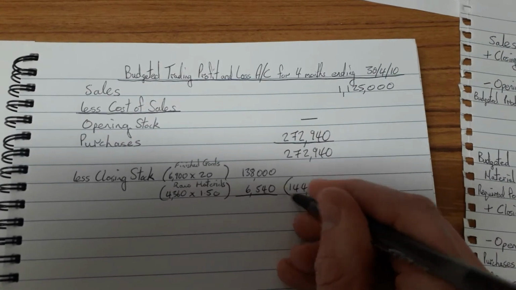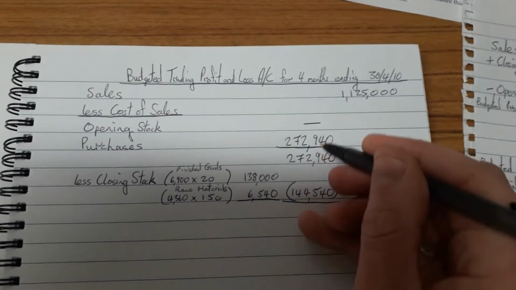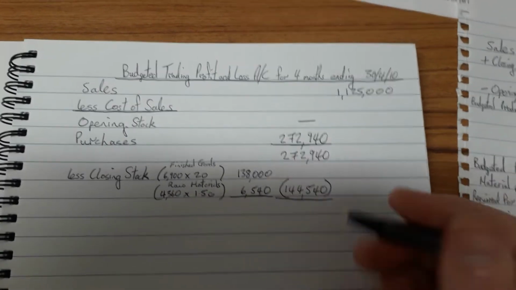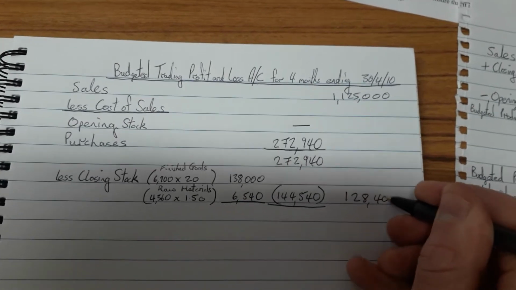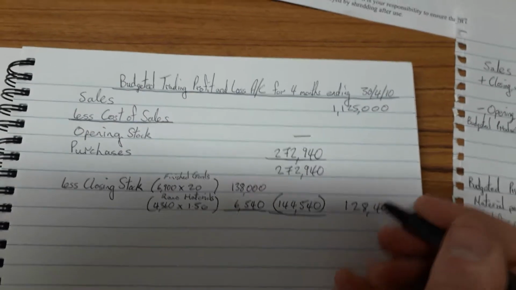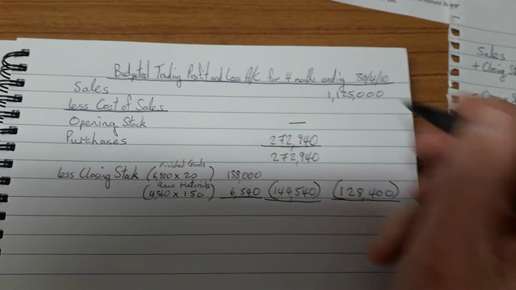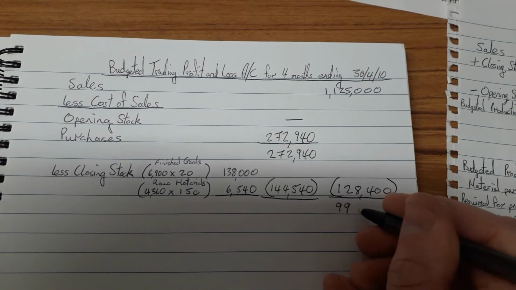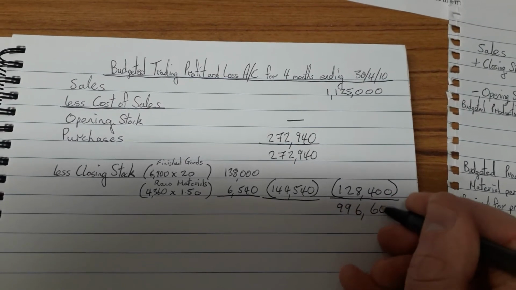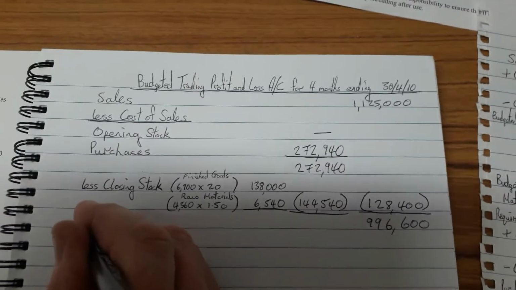144540. And we're going to subtract that, because we said less closing stock, from our opening stock plus purchases figure. And that gives us a figure of 128,400. That is our cost of goods sold, or cost of sales, which we subtract again from our sales to get our gross profit. And in this case, that gives us a figure of 996,600. So subtracting this figure from that figure gives us our gross profit.